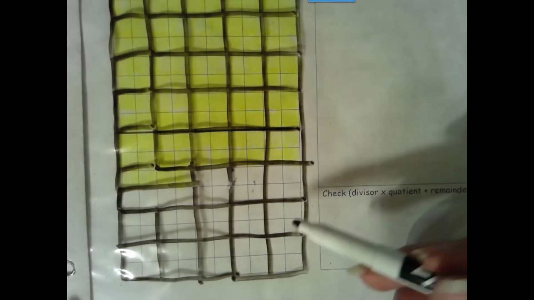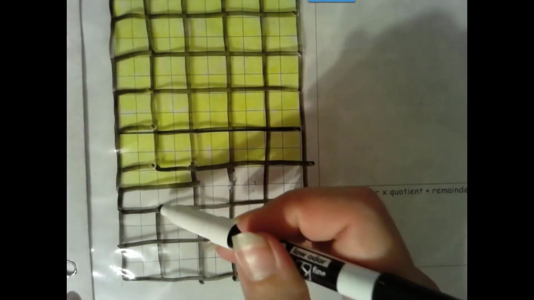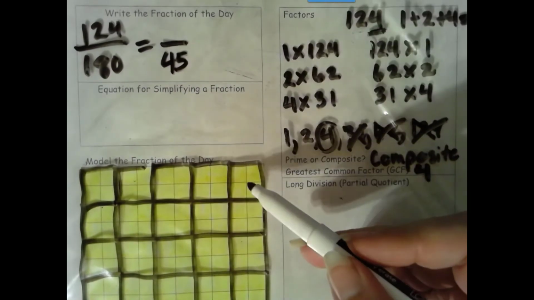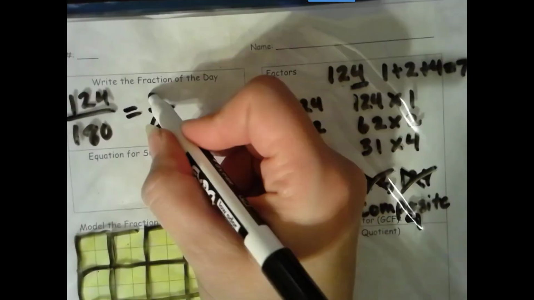The way I made my groups of 4, I have 5 groups of 4 in each of my rows here. So I have 5, 10, 15, 20, 25, 30, 35, 40, 45 total groups. And I have 5, 10, 15, 20, 25, 31 shaded in.